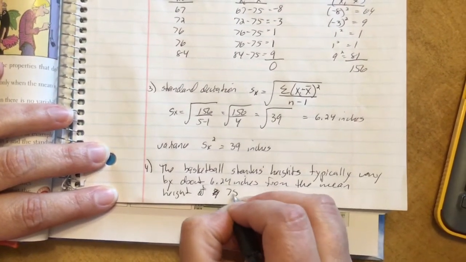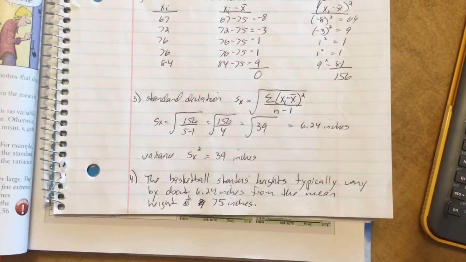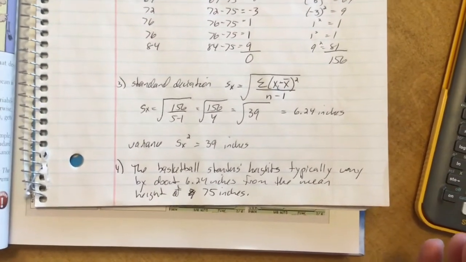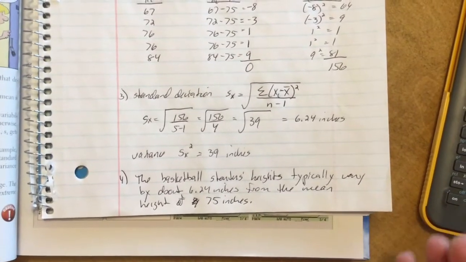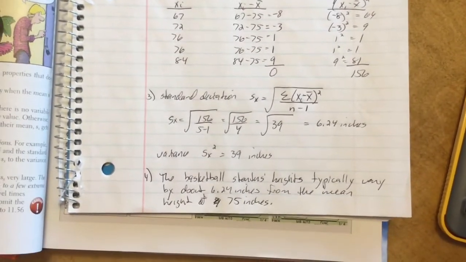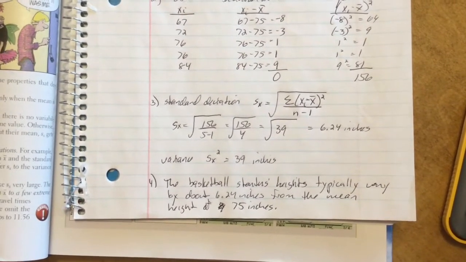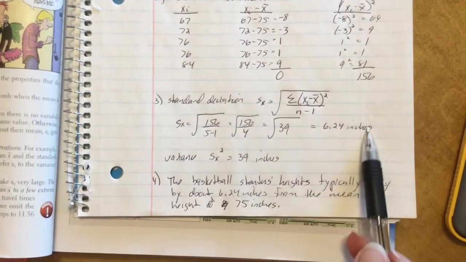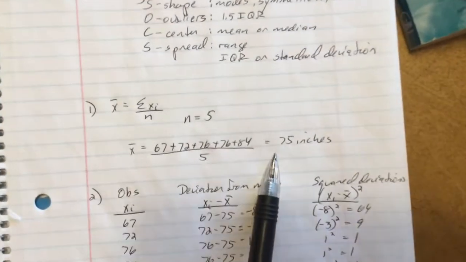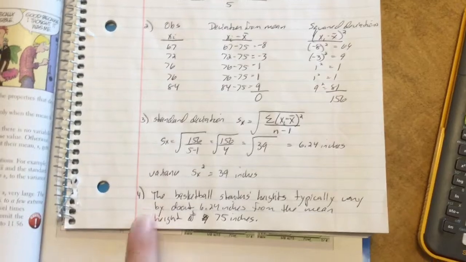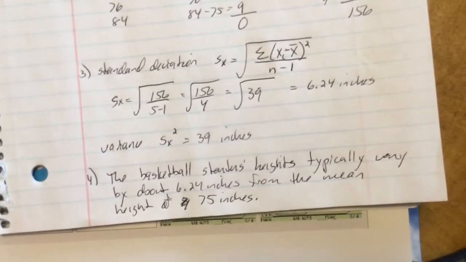Oops, 75 inches. I really should write with pencils. So again, standard deviation is another way to quantify spread. We've already talked about range and interquartile range, but standard deviation is used with mean, which is used for primarily symmetrical distributions. And the standard deviation describes the typical distance that each observation is from the mean of the observations. And we do an interpretation as the basketball starters' heights typically vary by about 6.24 inches from the mean height of 75 inches.